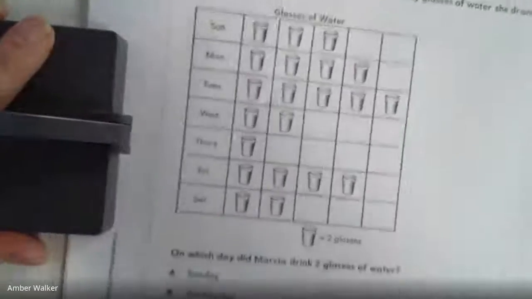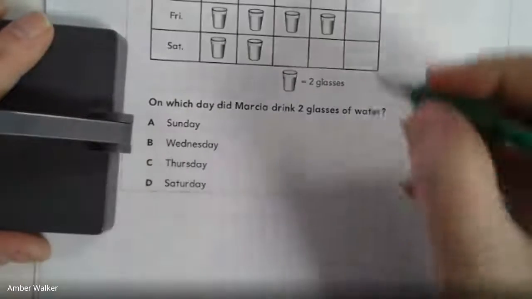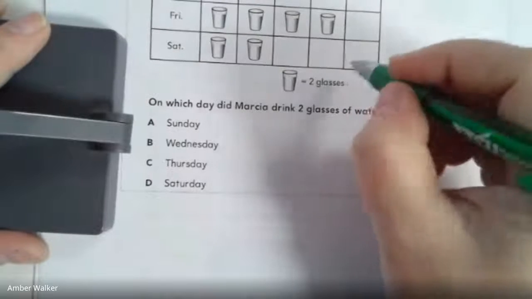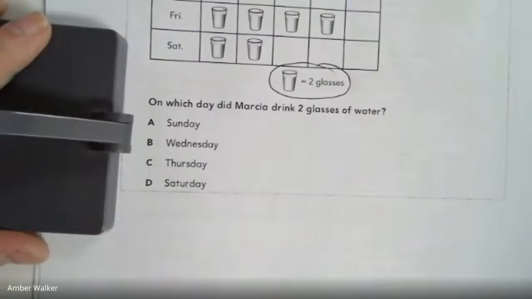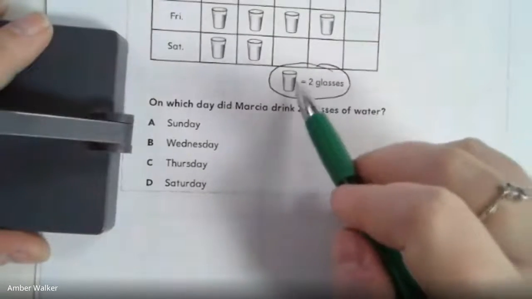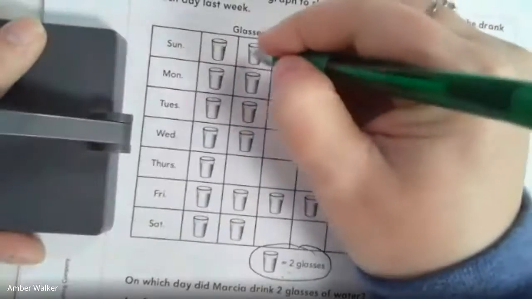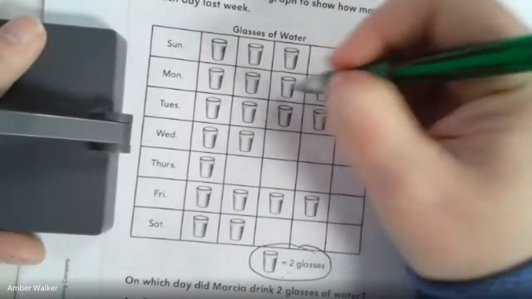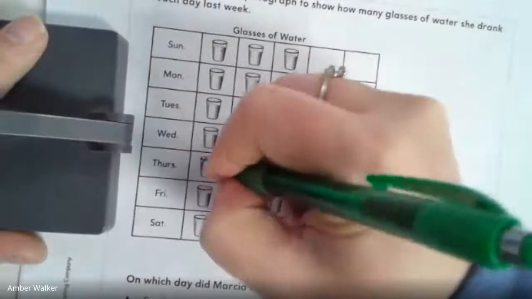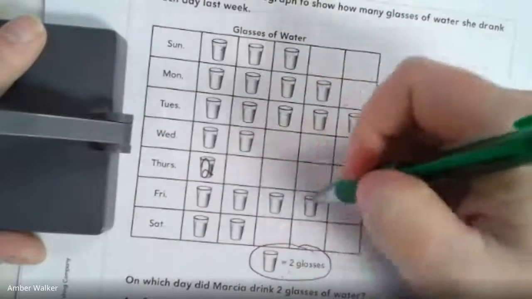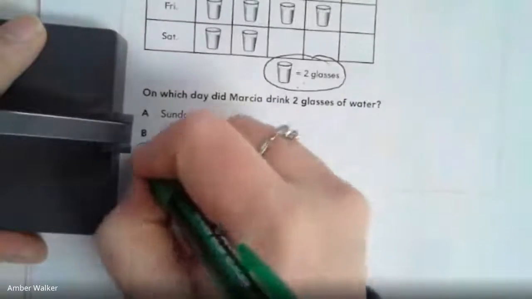Number 46, we've got this graph here. And the question says, on which day did Marcia drink 2 glasses of water? Find your key. It's a picture graph. 2 glasses of water means 1 cup. Look at your graph. This would be 2, 4, 6, 8, 10. Thursday was 2 glasses of water.